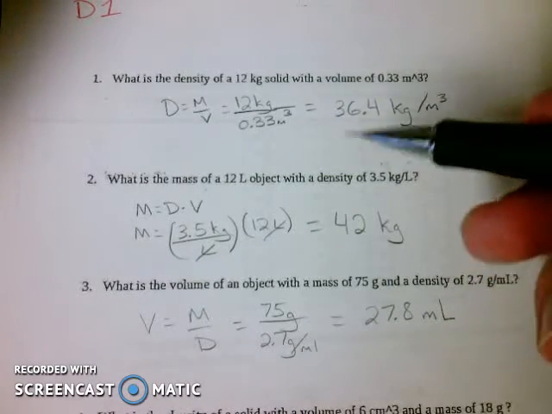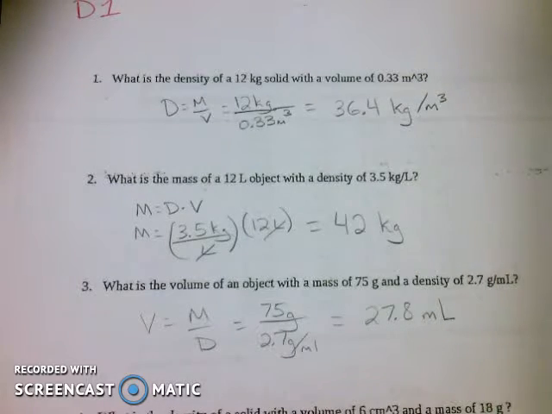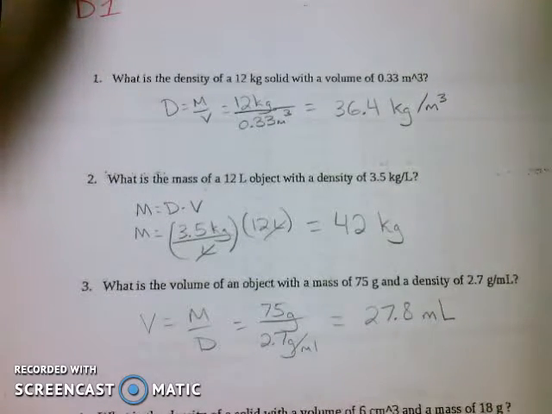I did this for two reasons. One, I wanted to check and see if the pencil would show up well in the video, and it does. All right, I'm going to move the camera, and we're going to do 4, 5, and 6.